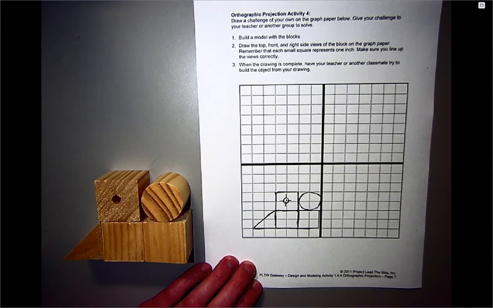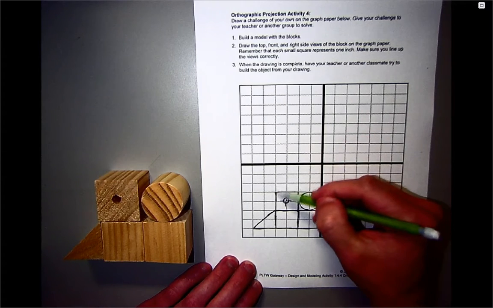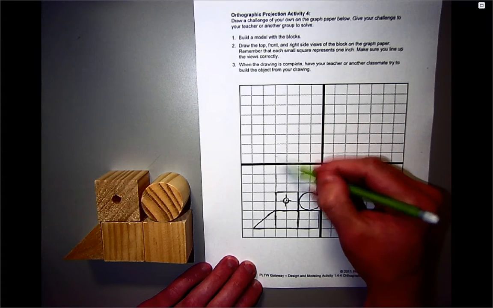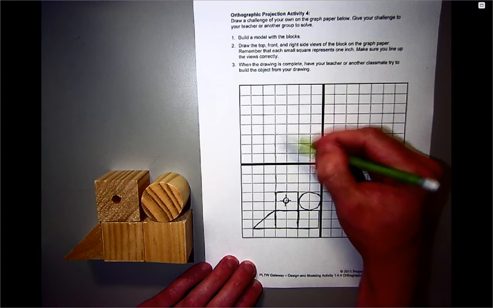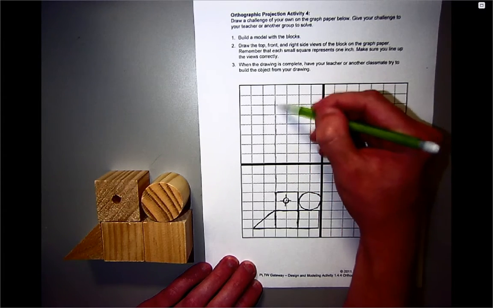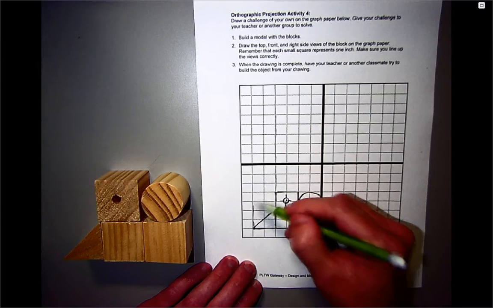The next thing is I'm going to draw the top view. So I'm going to put some construction lines going up from all the corners.